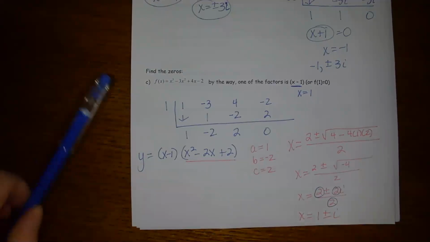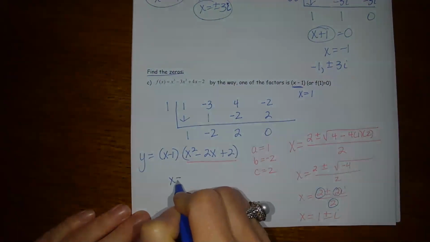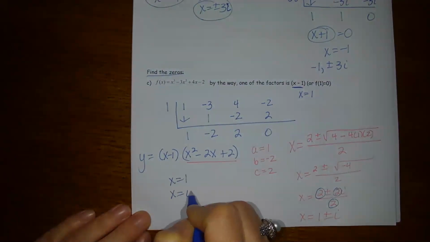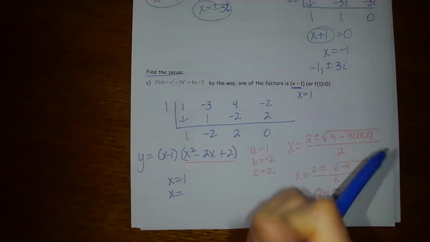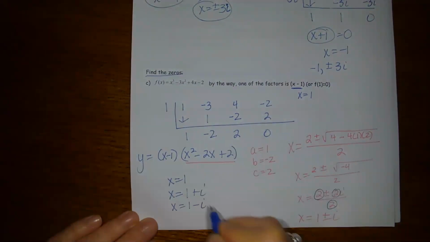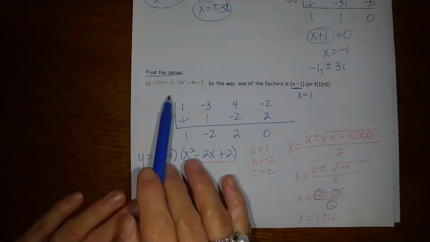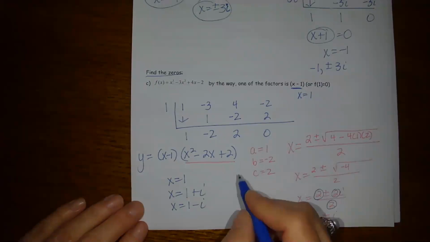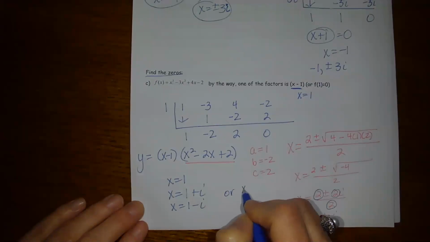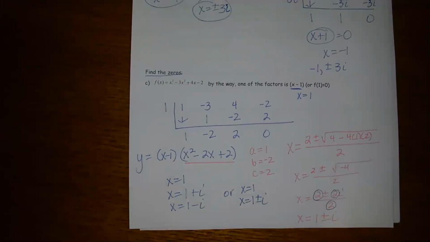So we have 3 zeros over here. It says find all the zeros. So x equals 1, x equals 1 plus i, x equals 1 minus i. You don't have to write these 2 out. I'm just showing you that x cubed means we have 3 zeros. We can certainly write them like this, right? Once in a while, I'll have people that say, wait, I only see 2. It has plus or minus, so we write each one of those down.